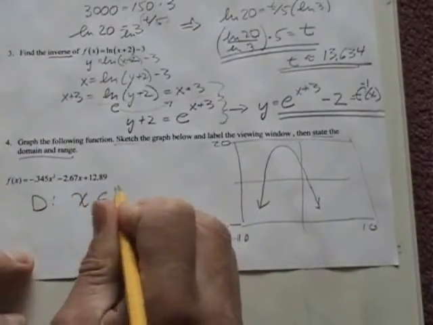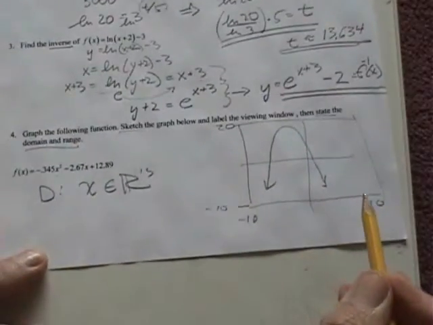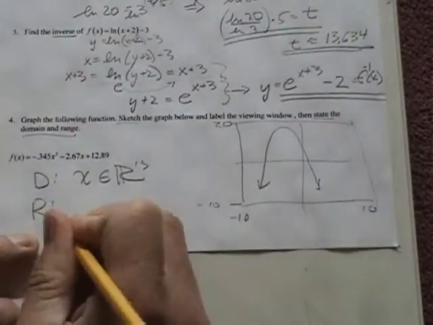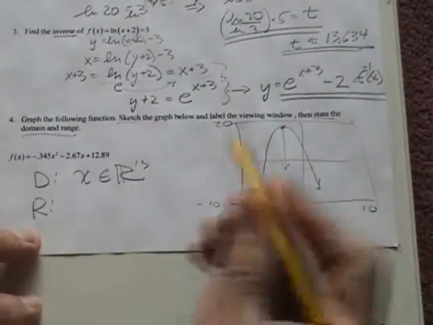Your domain is just going to be all real numbers. x is an element of all real numbers. There's no x you cannot plug in there. Anything works. But for your range, you want to be aware that you're only going to get outputs from here on down, so you want to find that vertex.